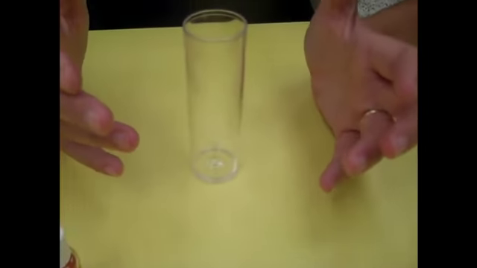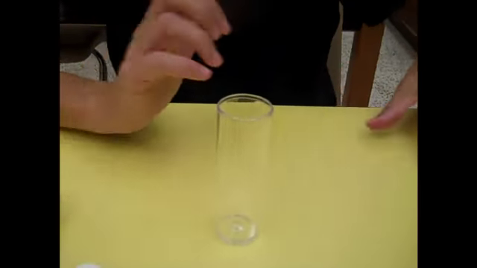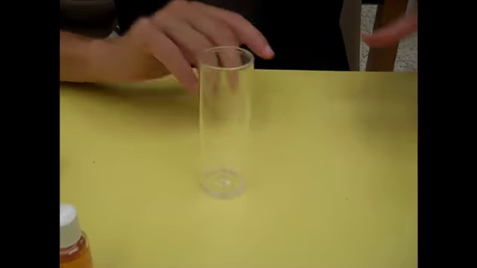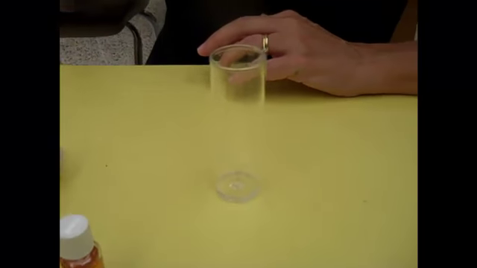So I'm going to set that aside for a minute, and while we're doing that, I want you to see how you set up a new culture vial, because sometimes we want to put some of the flies that we've put to sleep into a new culture. So I'll show you how to do that.